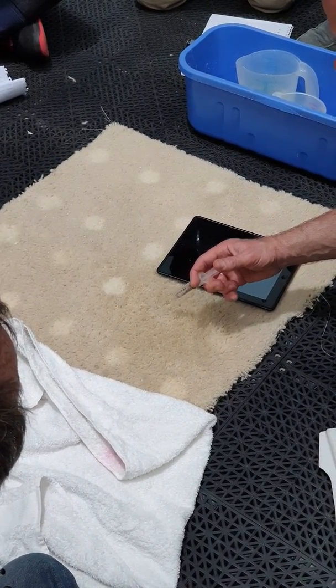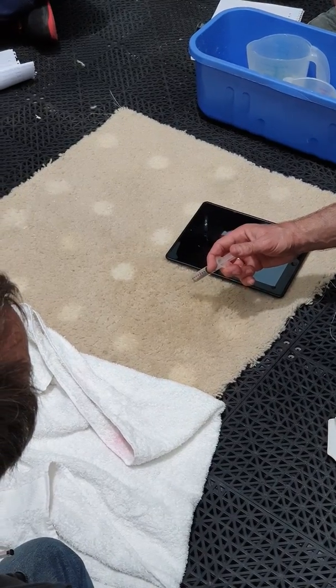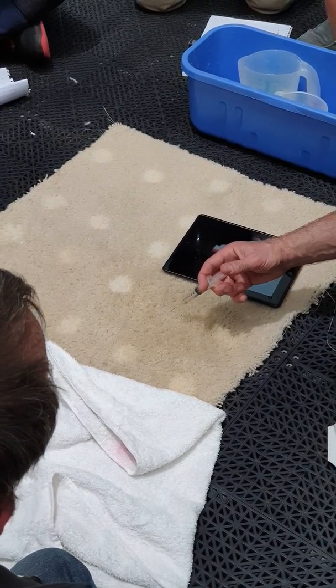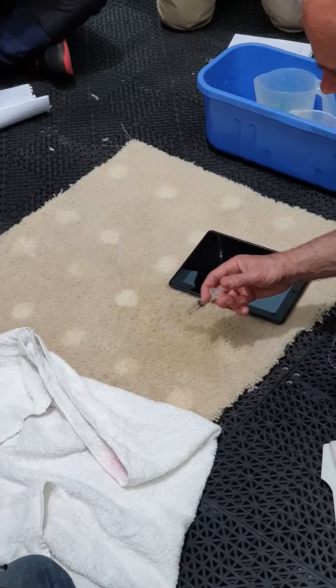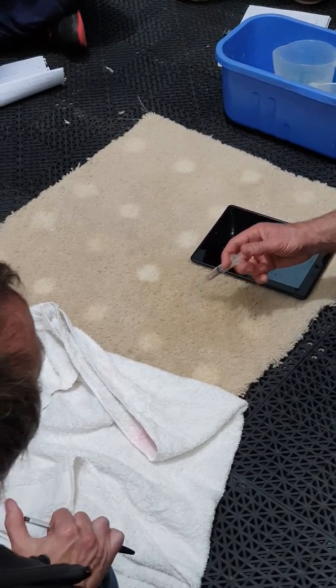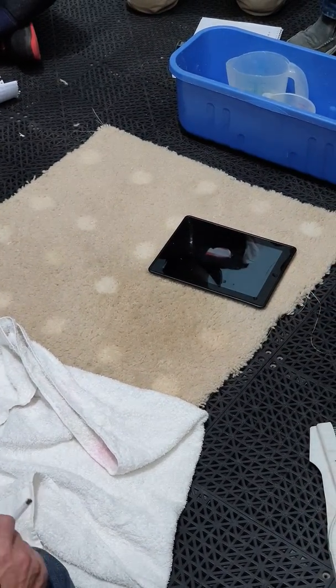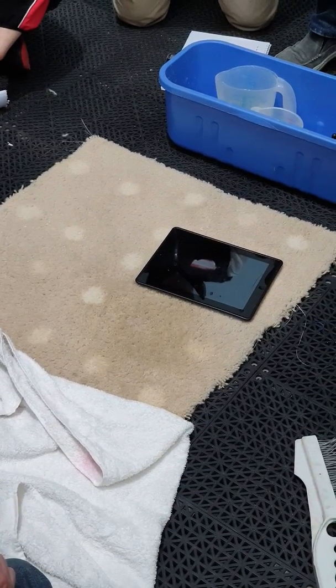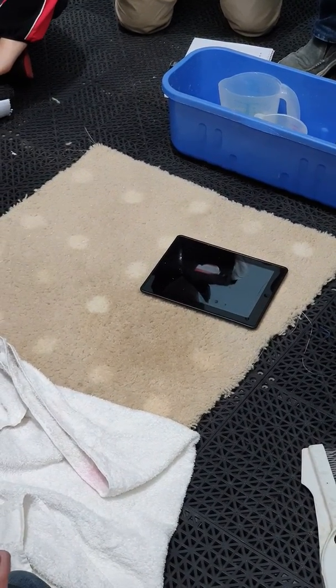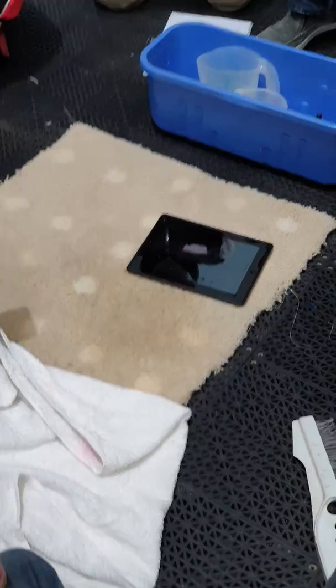Now, question for you. How do you know when you're done with a job? When the customer pays you. When the customer is happy. If the customer says, that looks amazing, as far as I'm concerned, you're done. Even if you're not 100% happy with it. This kind of work naturally turns people into perfectionists.